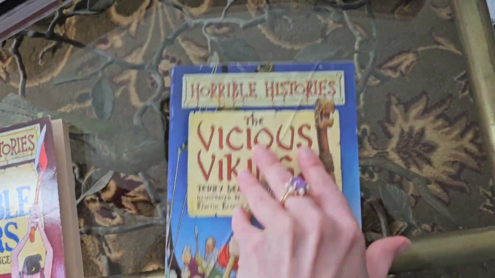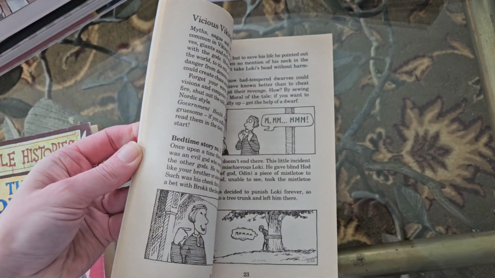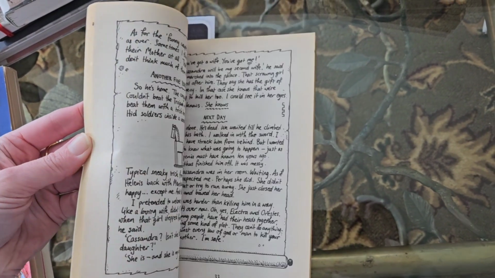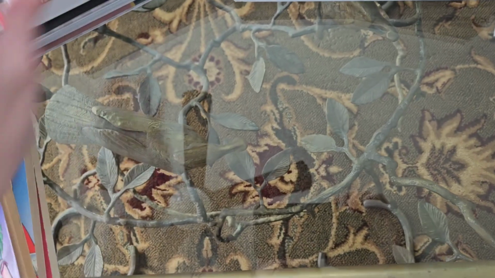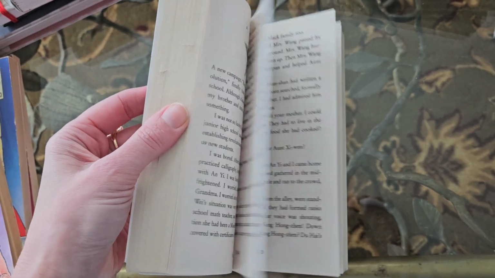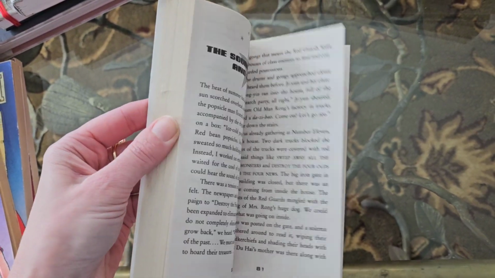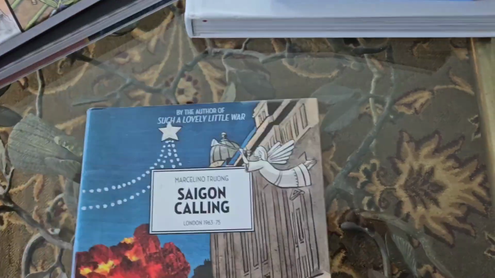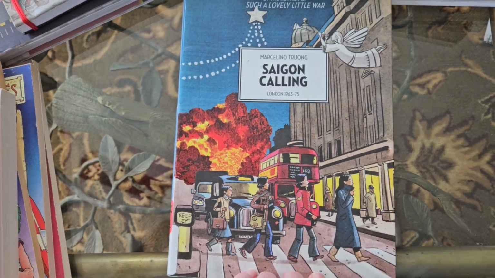The Vicious Vikings. And these I've all purchased used, so some of them might be a little beat up. The Groovy Greeks. The Red Scarf Girl. I found this on clearance, so it's not really an exciting book. We could have gone with an audio for it, but I think I paid like $2 for it at Thrift Books. I got this, Saigon Calling.